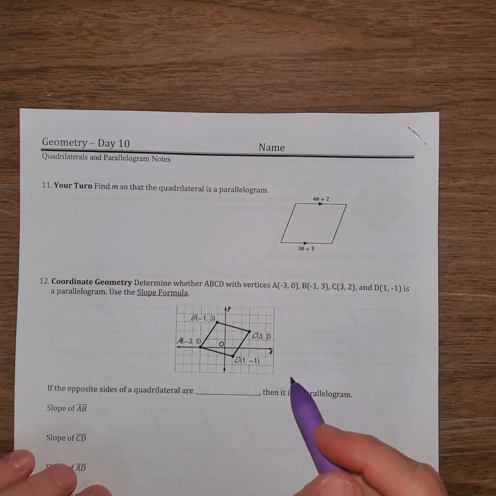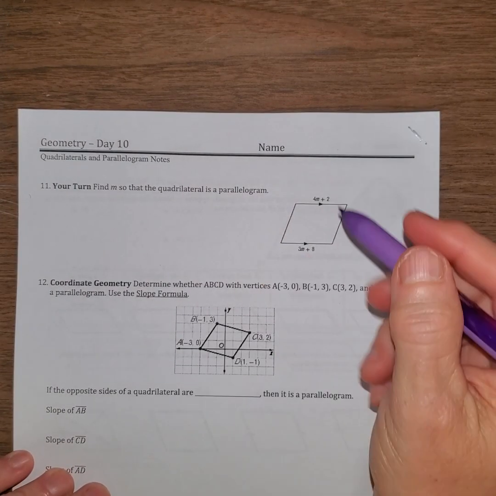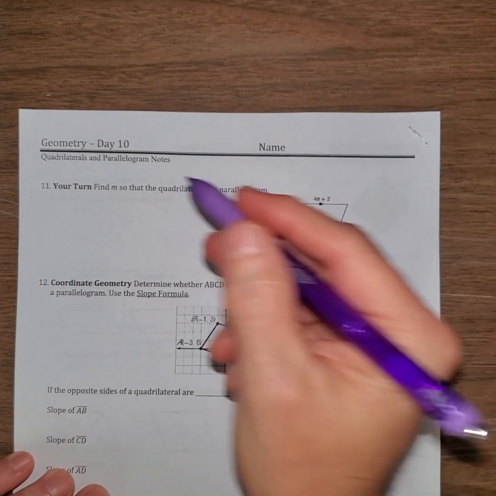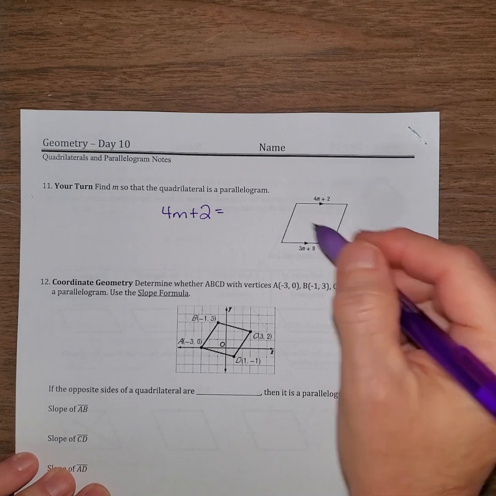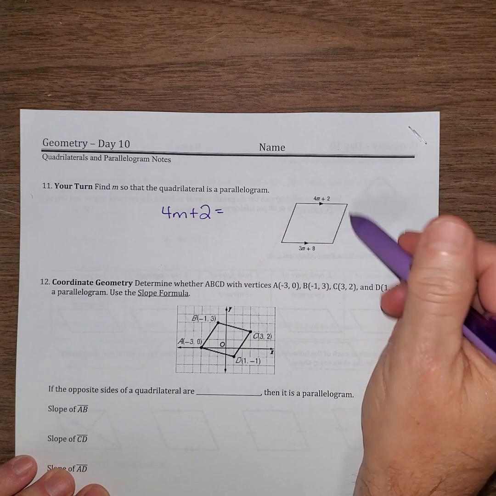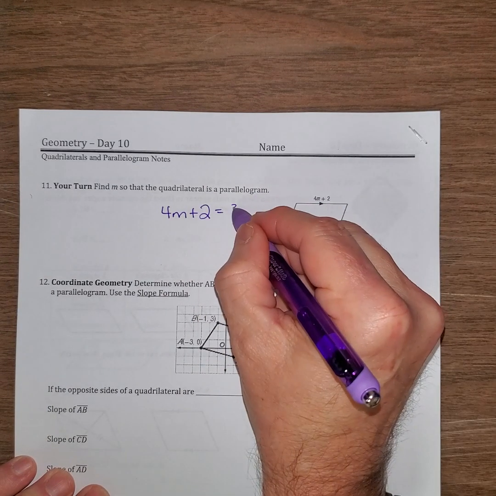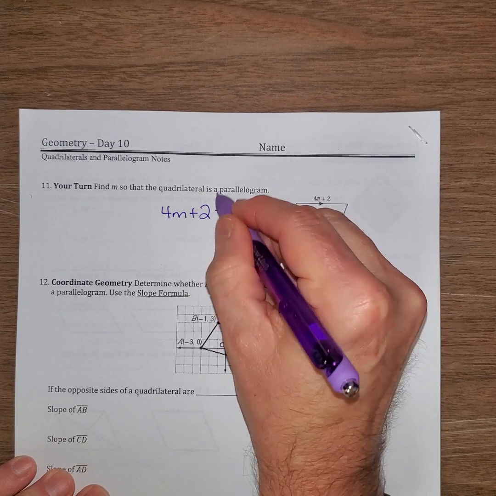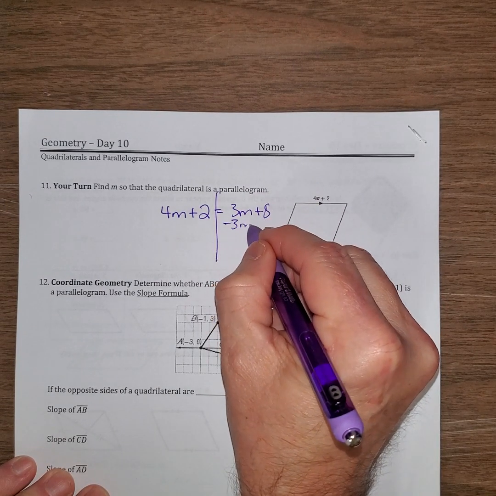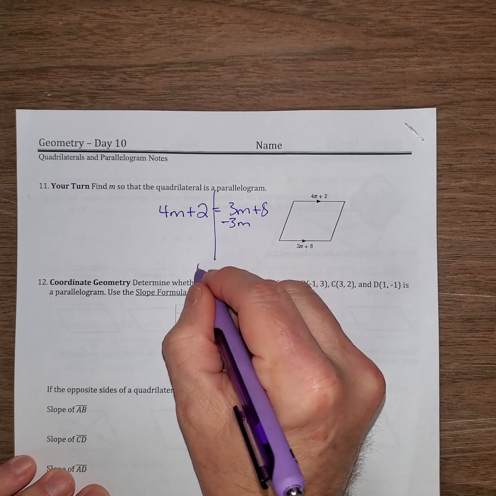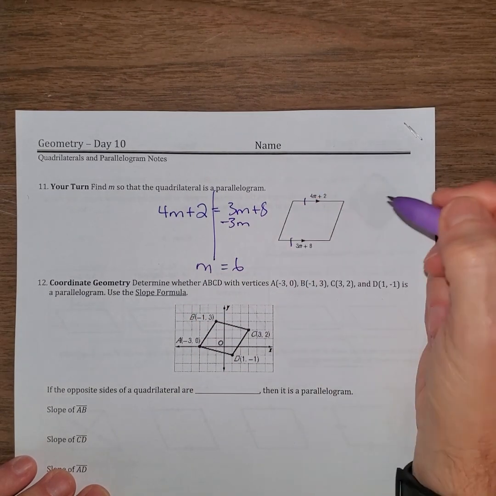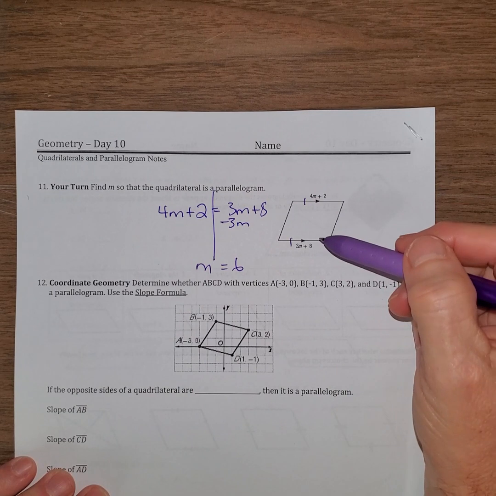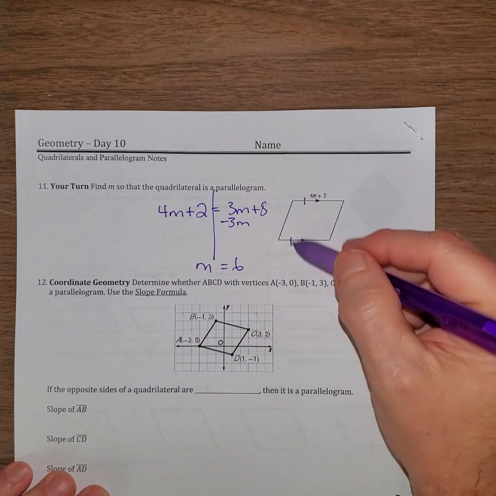Okay, one more side. Basically, this problem would have been for you. You just set them equal to each other, right? And solve, and then whatever m is, we'll make this a parallelogram. Okay? So this is 3m plus 8. Subtract 3m from both sides. Well, whatever. The answer is m is equal to 6. I'm not worried about that. So that makes these congruent and parallel. So by rule number 5, it's a parallelogram.